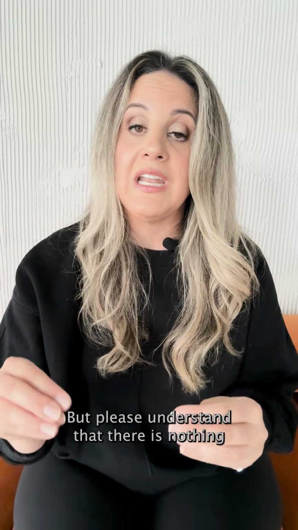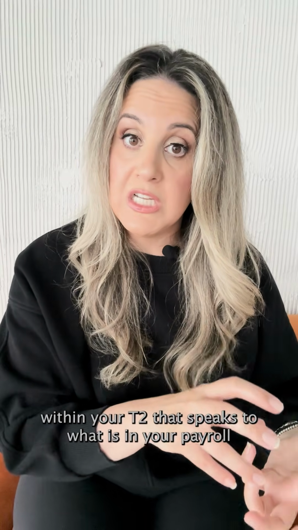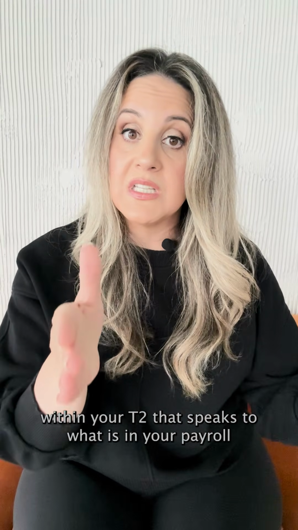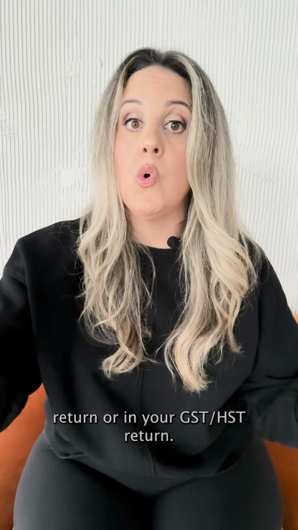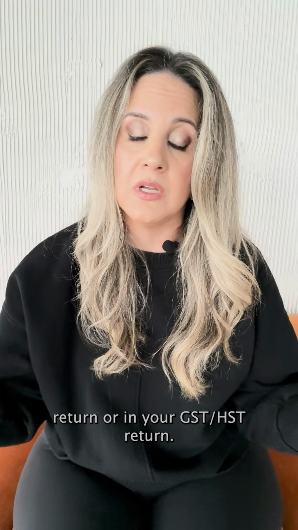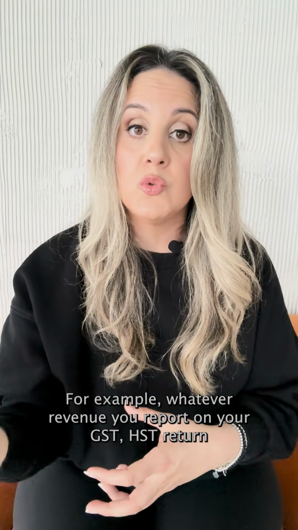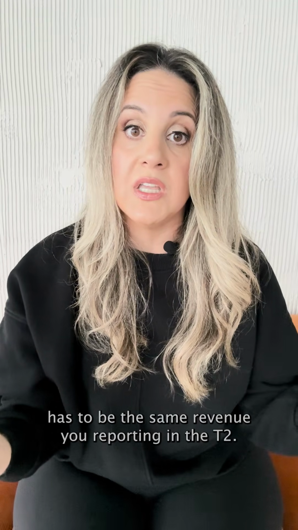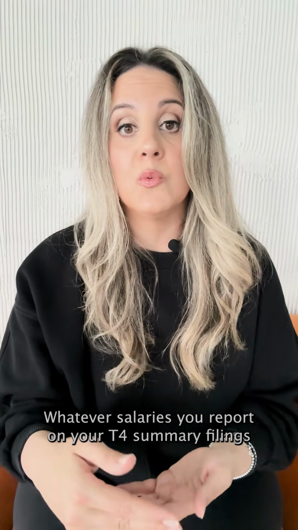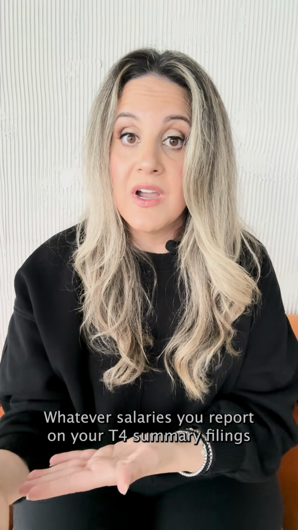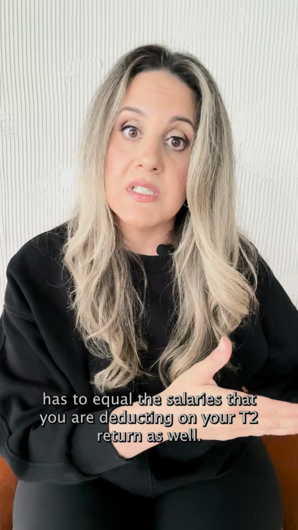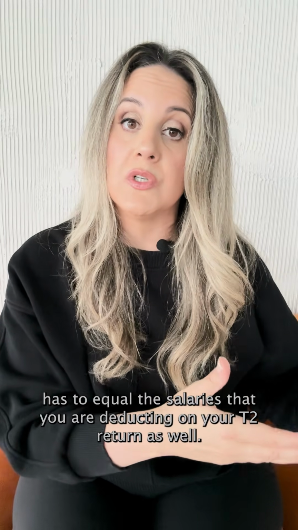But please understand that there is nothing within your T2 that speaks to what is in your payroll return or in your GST HST return. There are some checks that the CRA can do. For example, whatever revenue you report on your GST HST return has to be the same revenue you're reporting in the T2. Whatever salaries you report on your T4 summary filings has to equal the salaries that you're deducting on your T2 return as well.